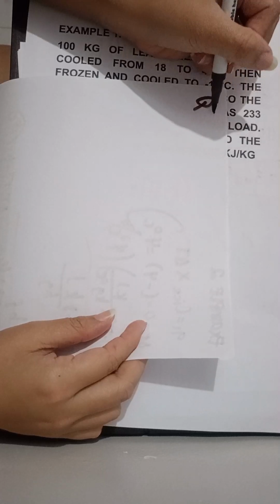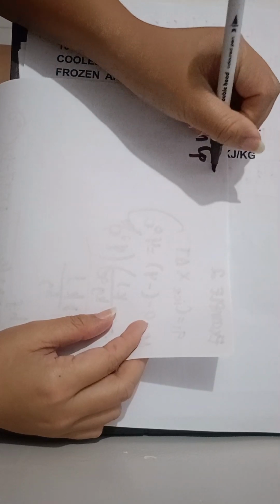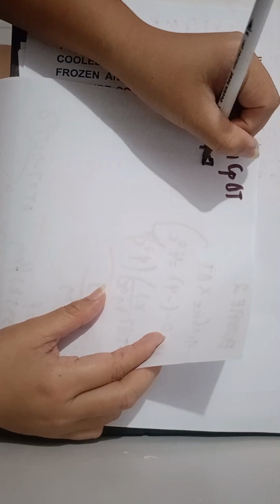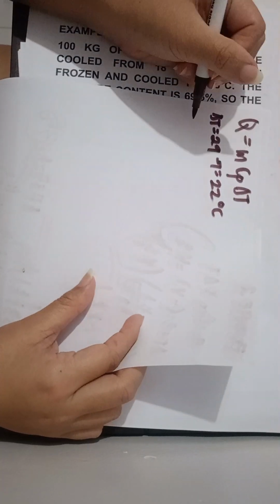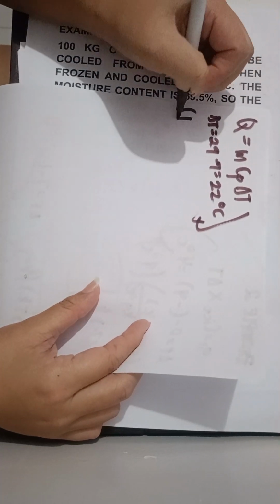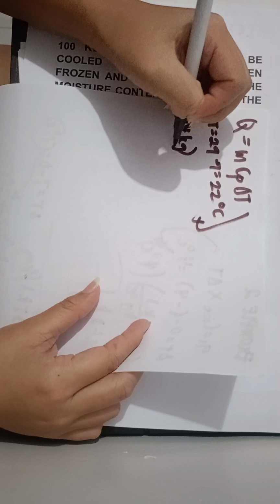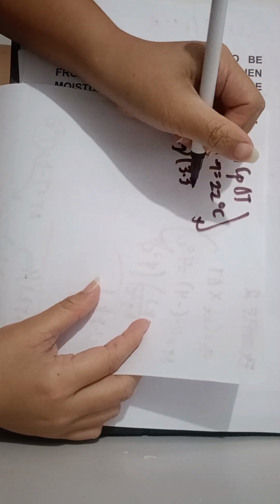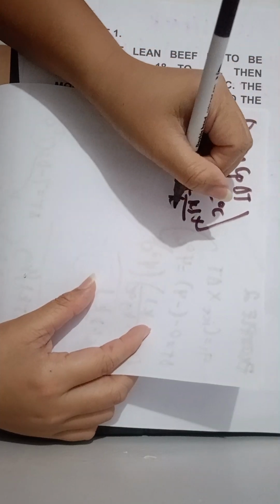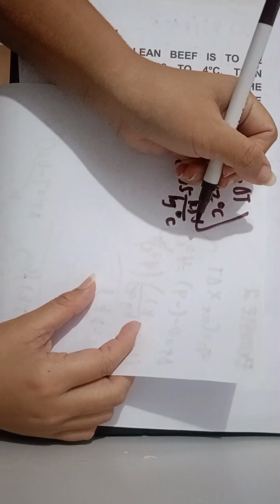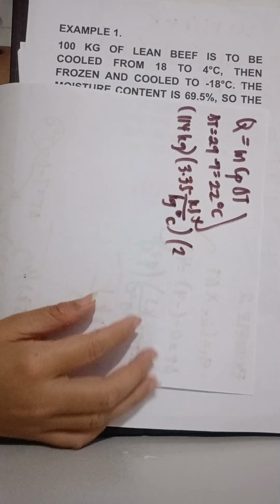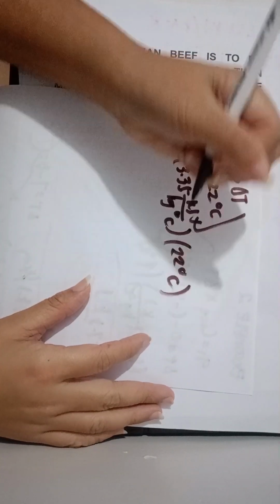Q is equals to MCP delta T. And then, kanina, yung delta T natin is 29 minus 7 is equals to 22 degrees Celsius. And then, yung value naman dito, which is the 114 kilogram multiplied by 3.35 kilojoule per kilogram degree Celsius. And then, the answer here in temperature difference, which is the 22 degrees Celsius.